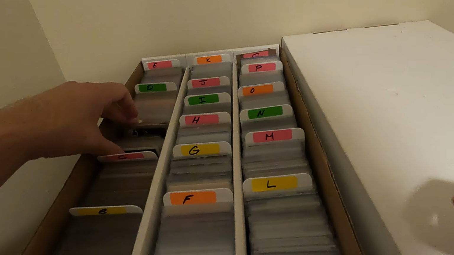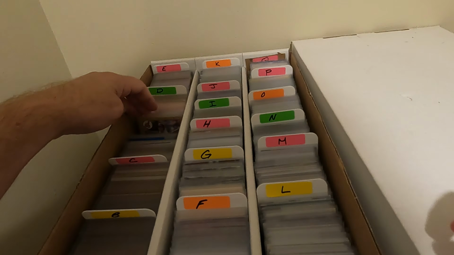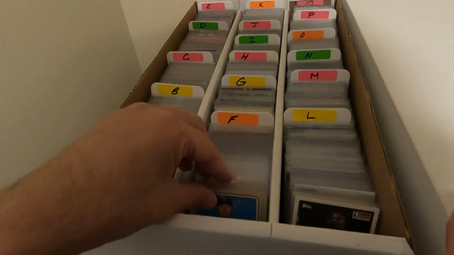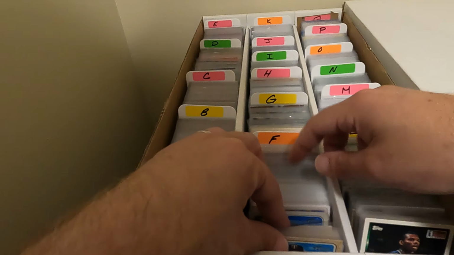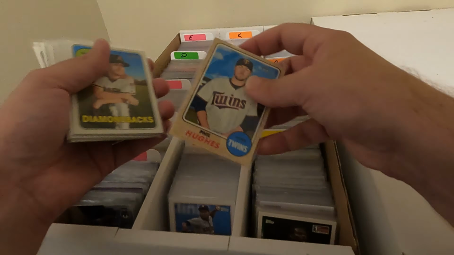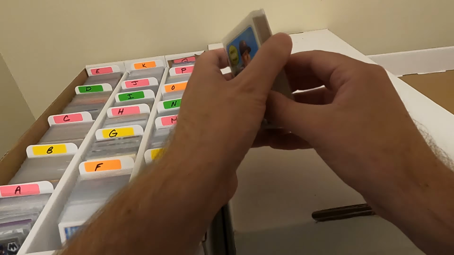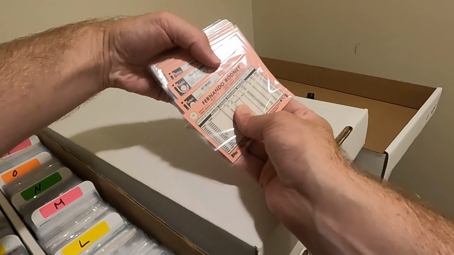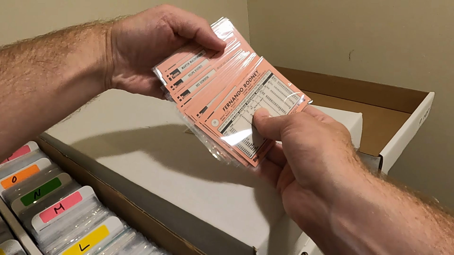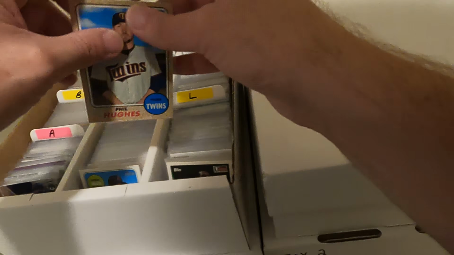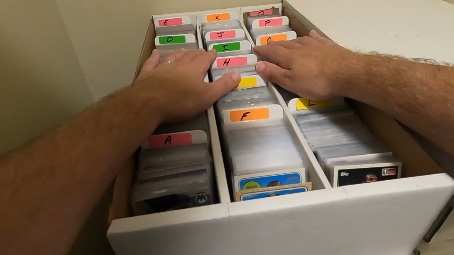Now, some areas, like you see right here, that's not a good example. If you look here in 6F, we've got a couple different sets. This is how I'm doing things now. I'm trying to go by set, getting a group of cards together from one set. That way, when I go to look for my inventory, I can just look for the number. It makes it a lot quicker to go through, but that's how I store my cards.